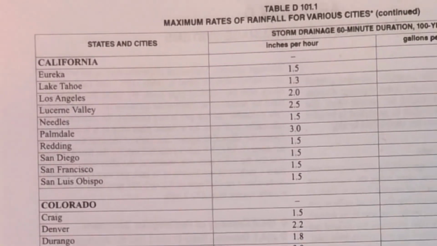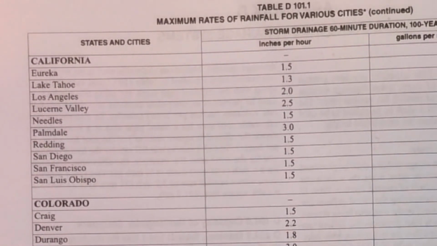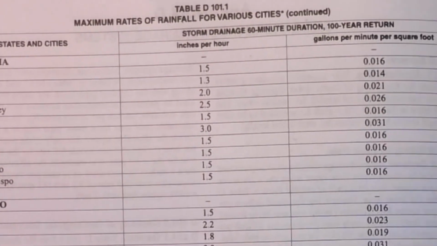San Diego has 1.5 inches of rain. And that's 1.5 inches of rainfall that we can get and accumulate in 1 hour. Okay? Look at Palmdale. Palmdale gets 3 inches per hour. And Palmdale is a flippin' desert. Okay? But they can get that much rain.